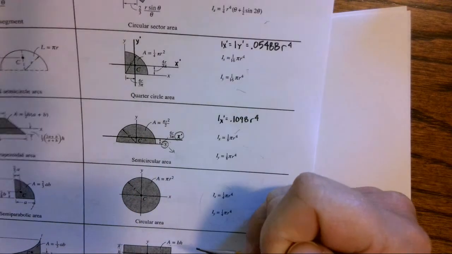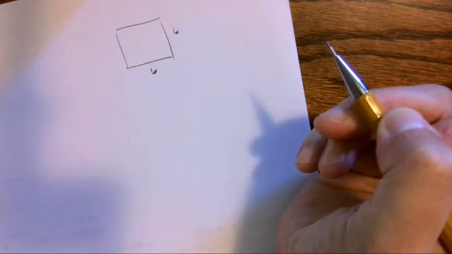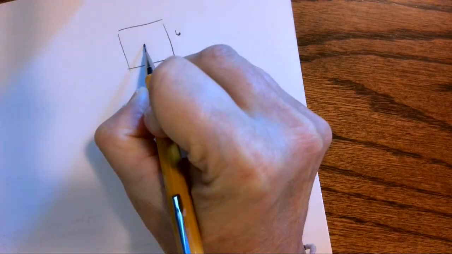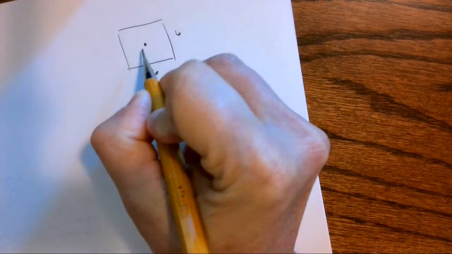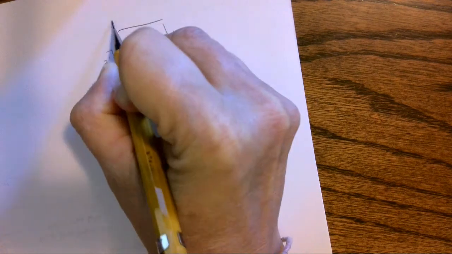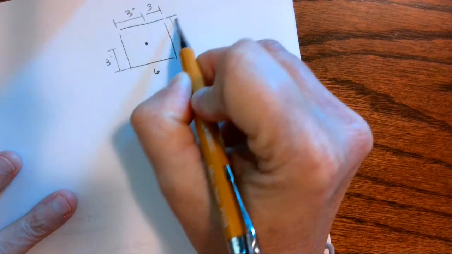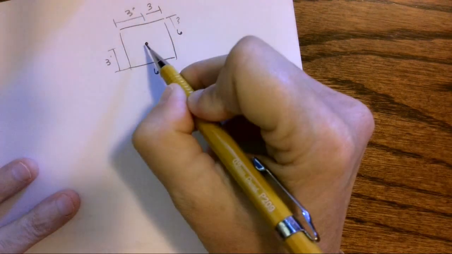So if I were to look at just this 6x6 box, you guys all know that the center would be here, and it would be 3 up, and it would be 3 over, or I could say it's 3 over this way and it's 3 down. It doesn't matter where I want to put the axis.